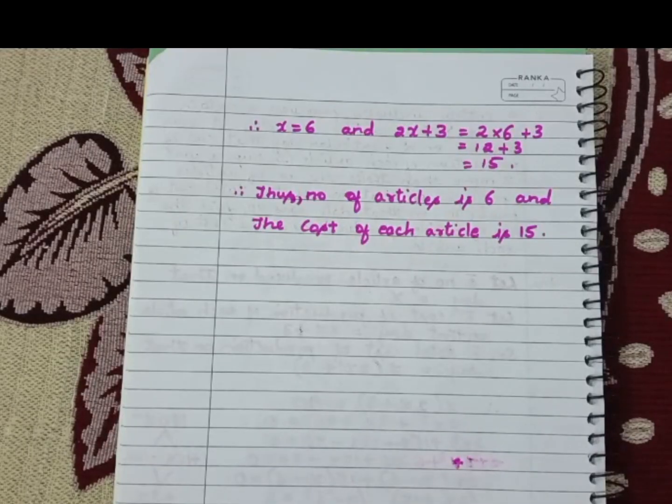And in the next coming videos, exercise 4.3 is going to come, and I am going to complete the full chapter of quadratic equations in the next upcoming videos.